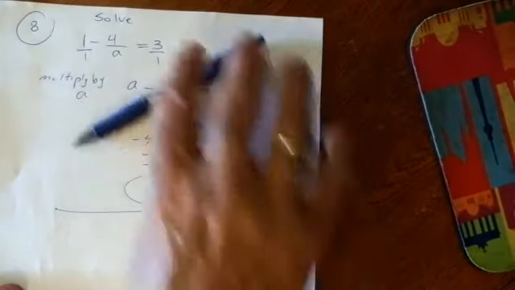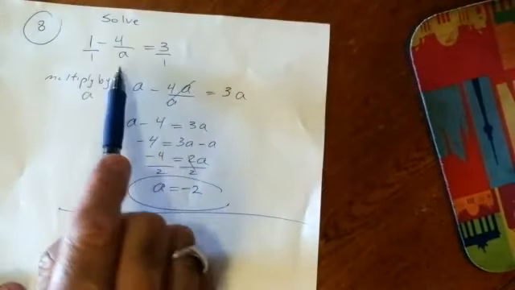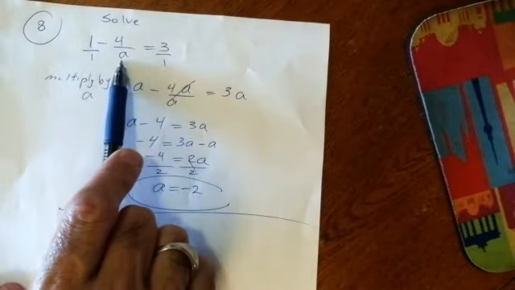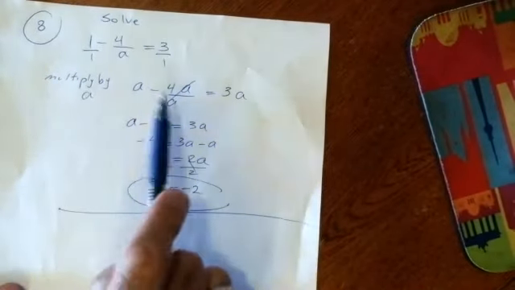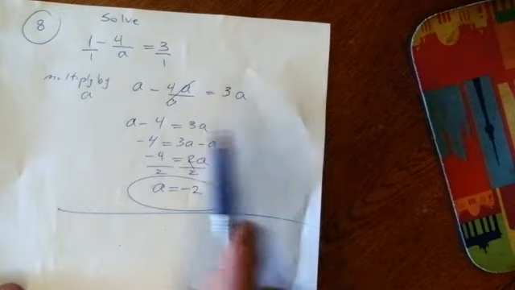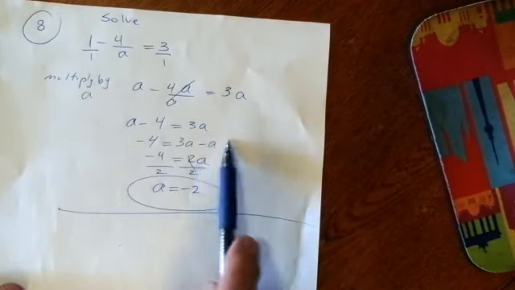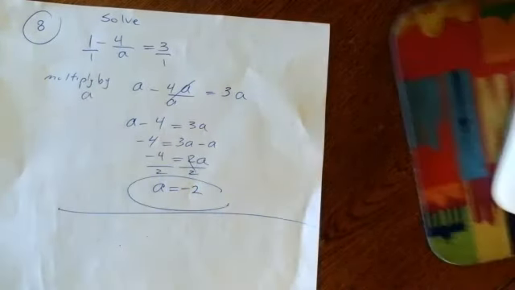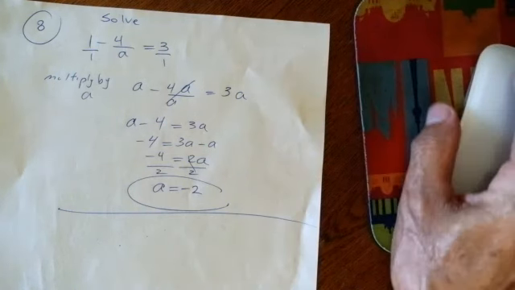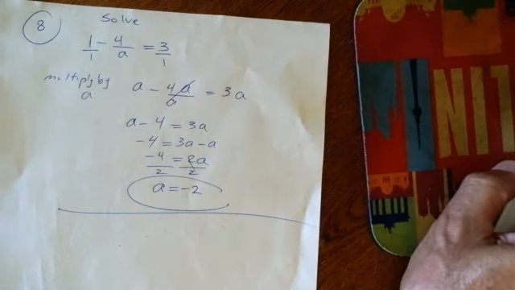Okay, so look, the only common denominator between 1 over a and 1 is a. So you multiply this by a, and this by a. Okay, a and a cancel, so you don't have a denominator anymore, and that's how to solve it. So that would be the end of section 6.5.